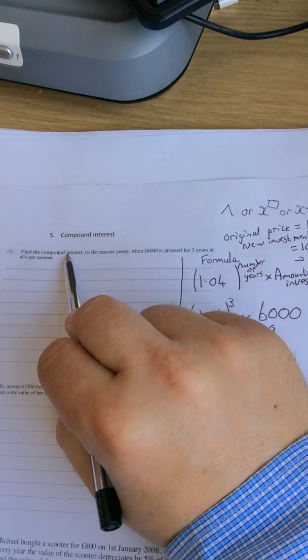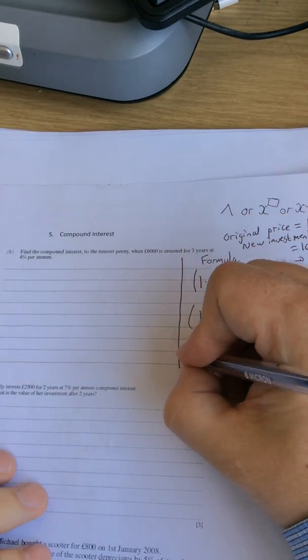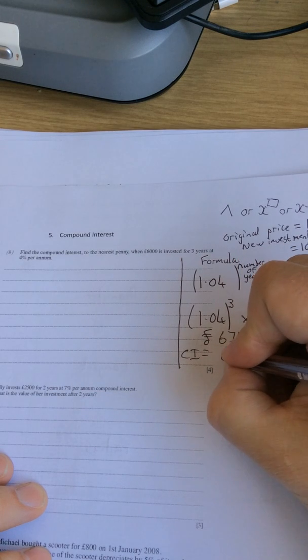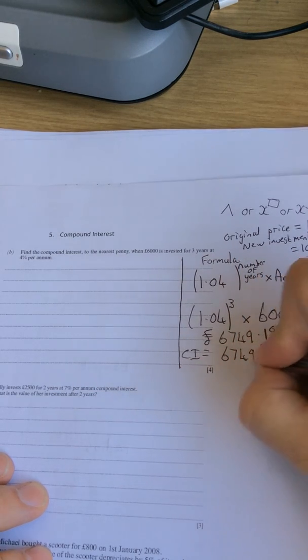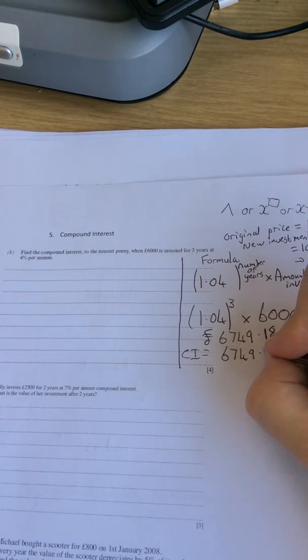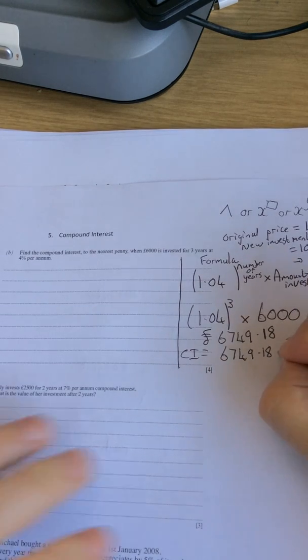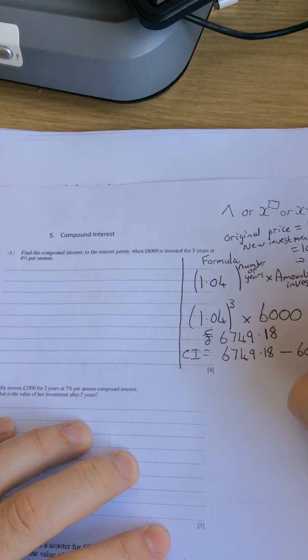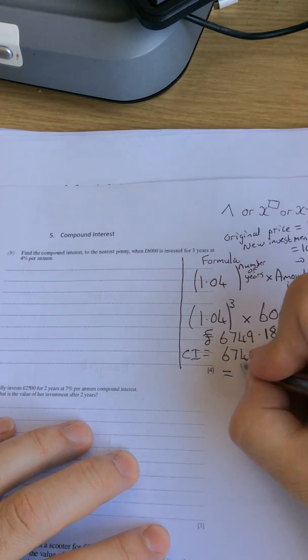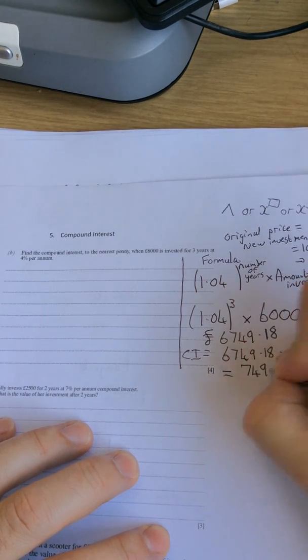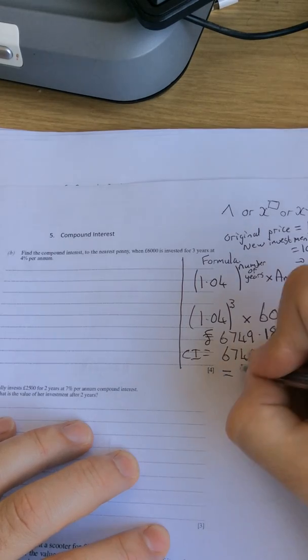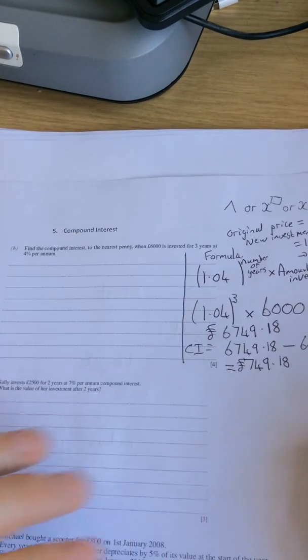But they're asking to find what the interest was. To work out the compound interest, it's the amount he's received at the end of the 3 years, take away the initial amount that he's invested. So £6,749.18, take away 6,000, comes up as £749.18.